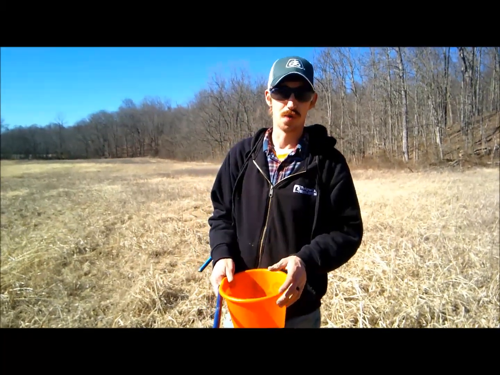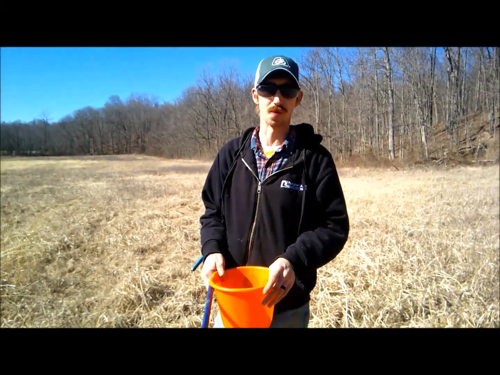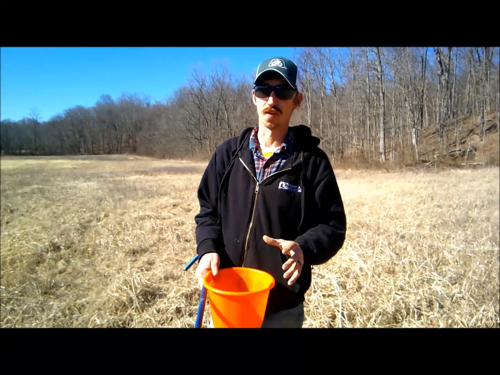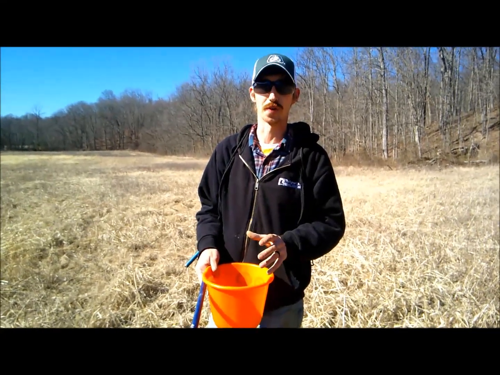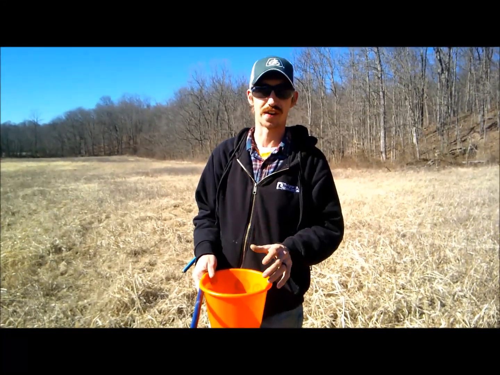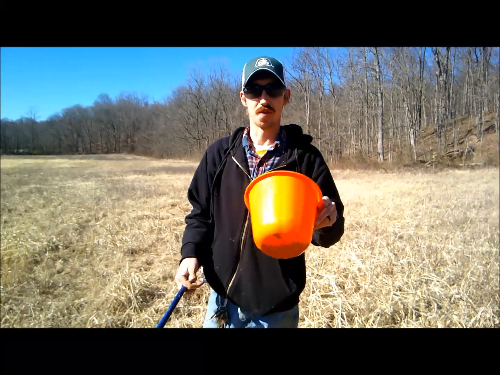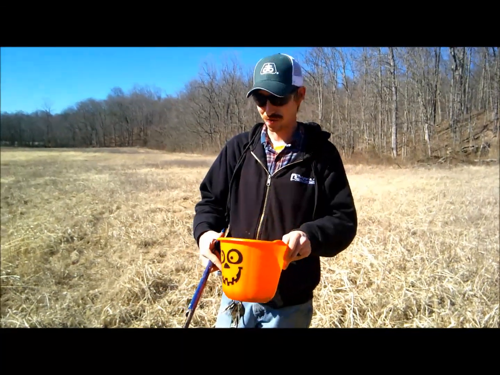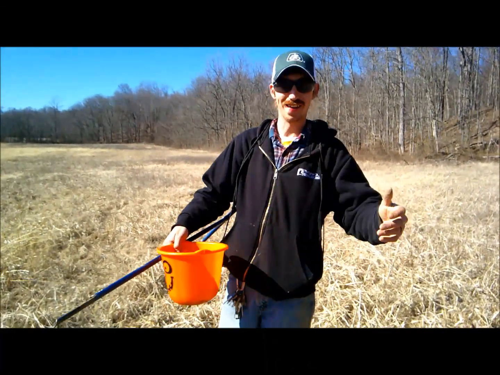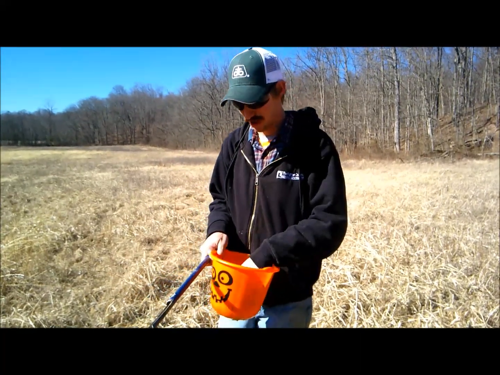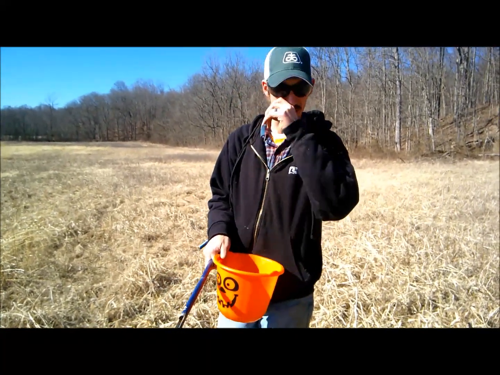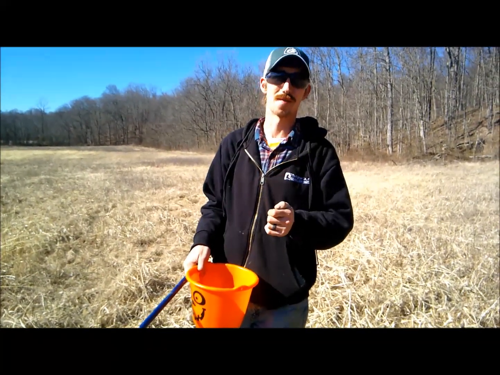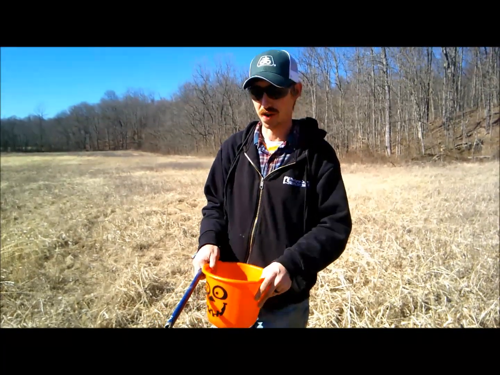You don't want to use a metal bucket to collect soil samples, because it'll mess up your sample. It throws it off every time, and it is not very accurate. The best thing you can use is a plastic bucket. Now I'm using just a Halloween bucket. It was free. That's just what I use. But typically we use a 5-gallon bucket or something. A plastic 5-gallon bucket would work. You just want to refrain from using anything metal to take your samples.